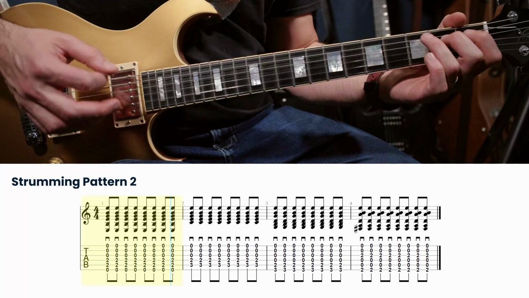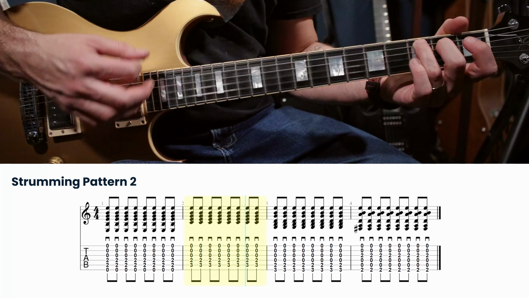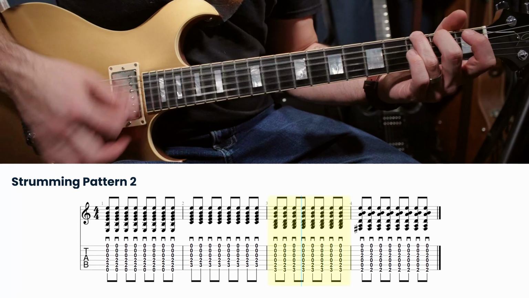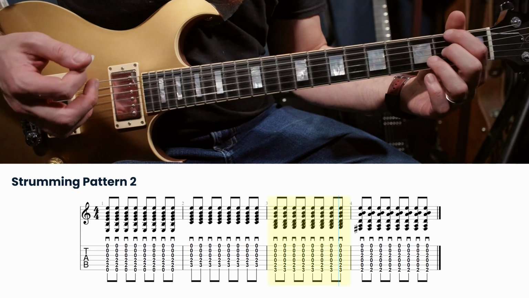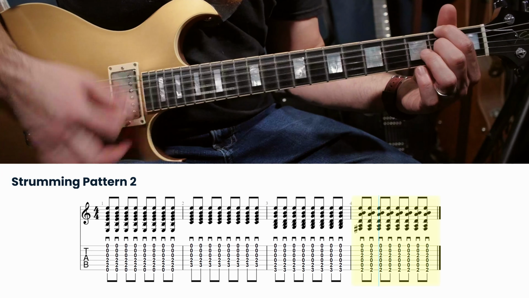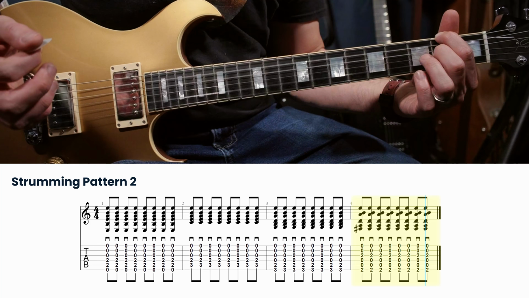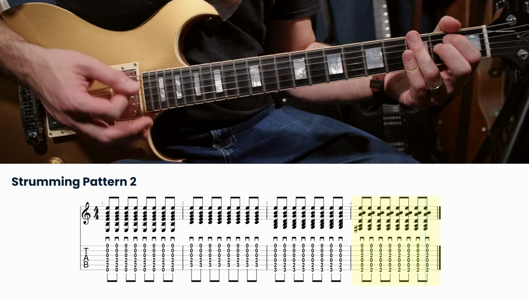Change to C major 7, 8 downstrokes. Change to G6, 8 downstrokes. And change to D over F sharp, 1, 2, 3, 4, 5, 6, 7, 8. You put that all together at speed and it sounds like this. Ready, go.